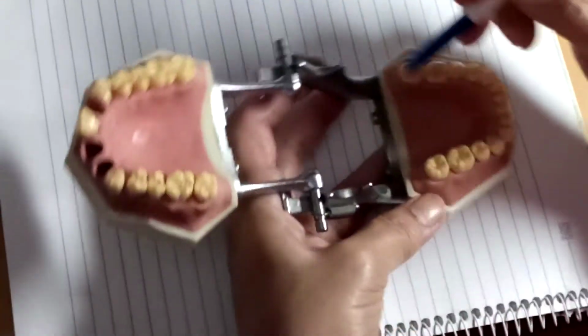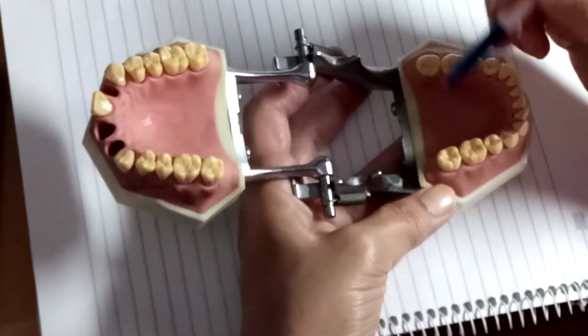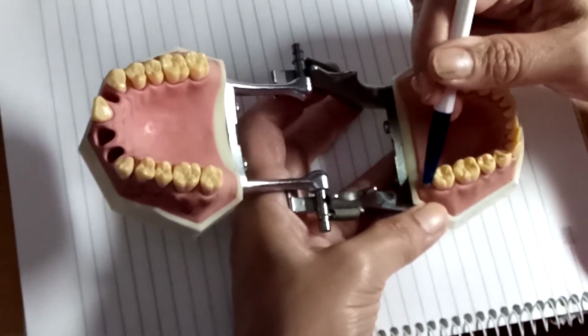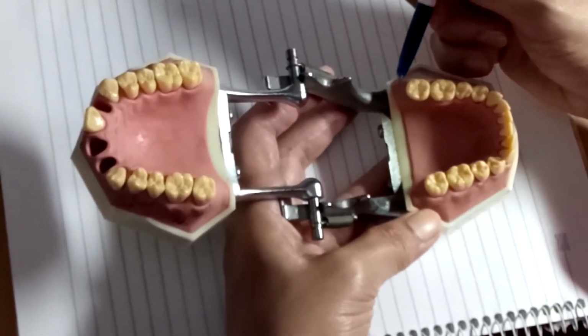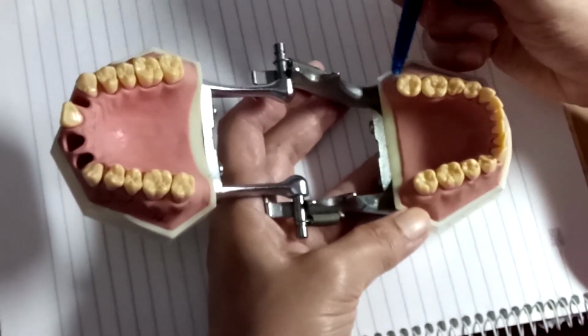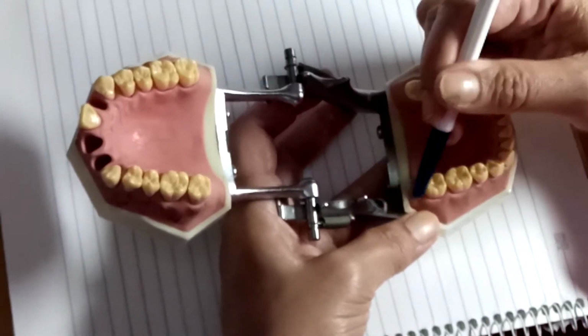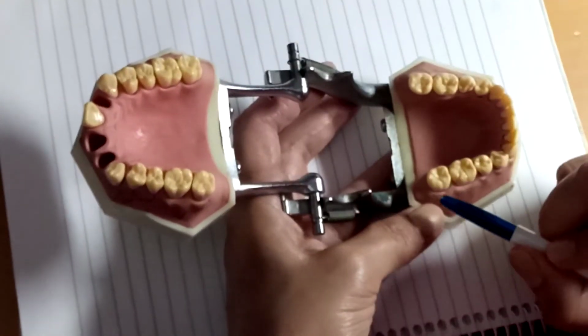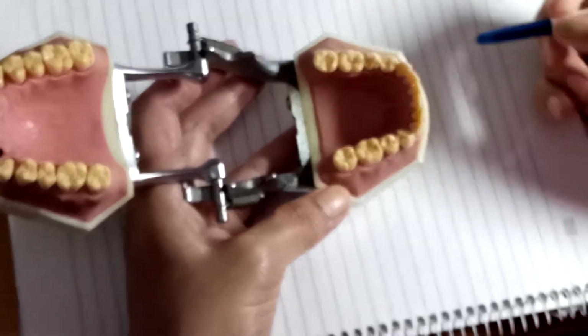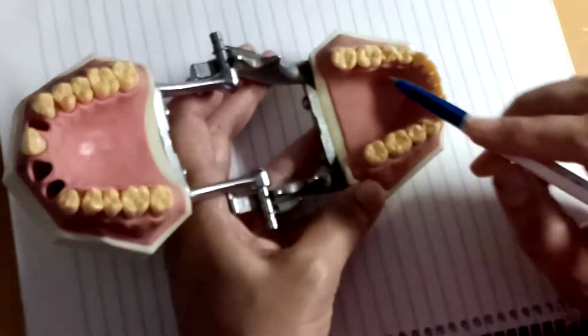In case of this jaw, the wisdom teeth is absent, okay? But in a normal jaw there is the wisdom tooth, okay? So let's talk about the lingual surface here.